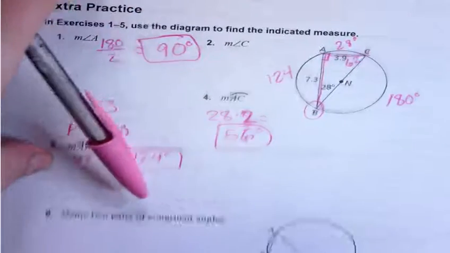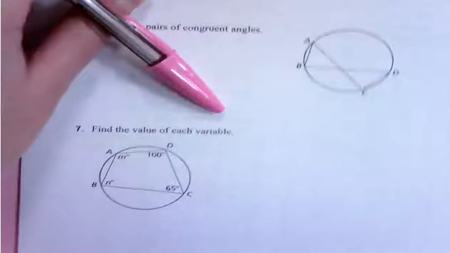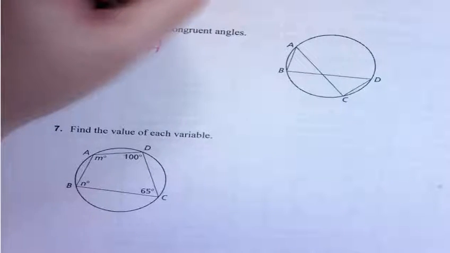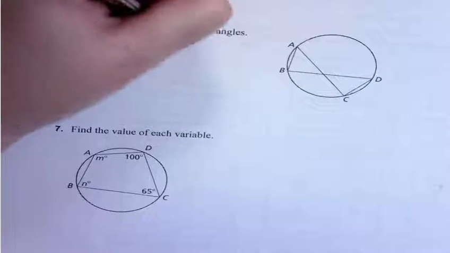Alright. Number 6, you can probably figure this out just by looking at it. It says which two pairs are congruent angles, which two look alike. But A and what? Yeah, it's AD. You're so close every time.